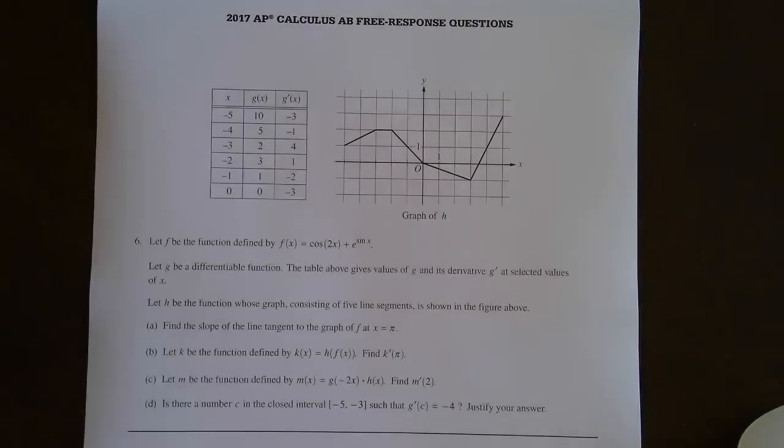Okay, so for part C, let m be the function defined by m of x is equal to g of -2x times h of x, and then we want to find m prime of 2, okay? So we got to realize, this is a product, right? So we're going to have to use the product rule, but then within the g, we have an inside function of this -2x, right? So within the product rule, we're going to have to use the chain rule, okay? So let's go to our paper and we'll do that one.